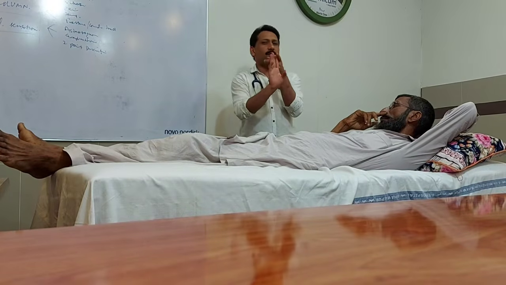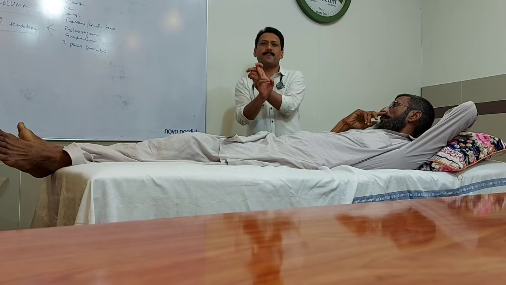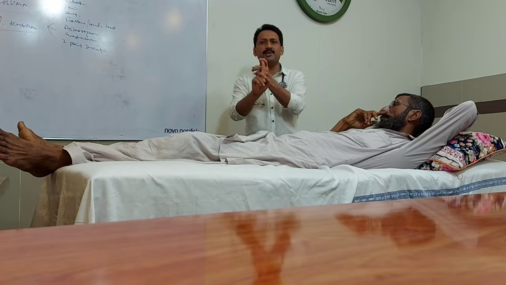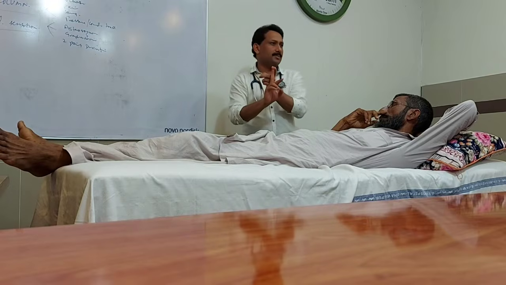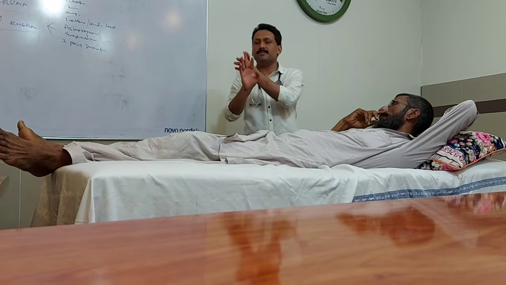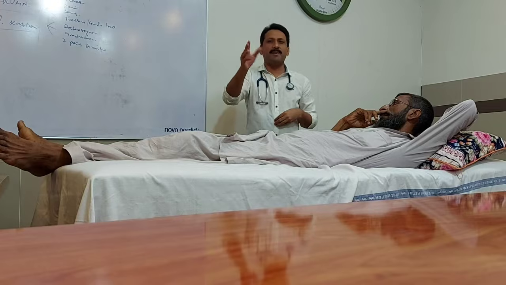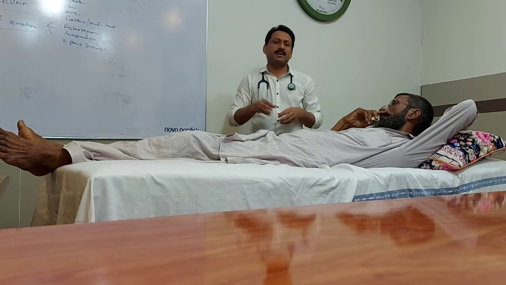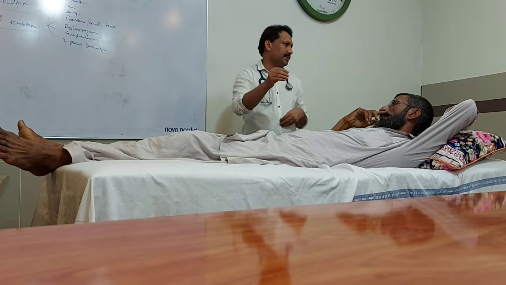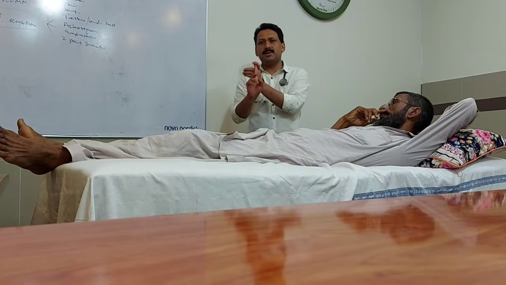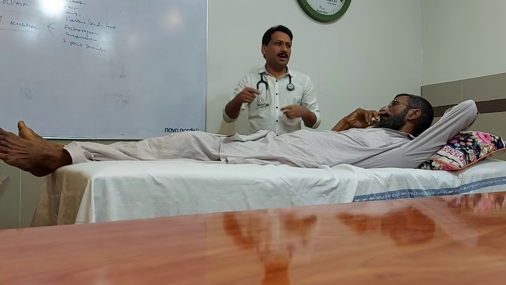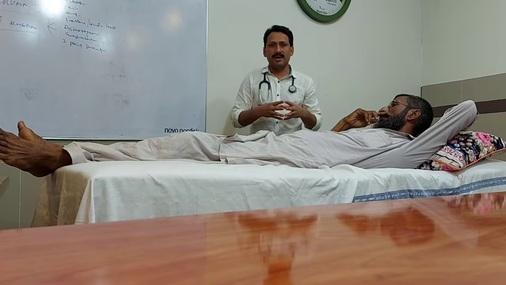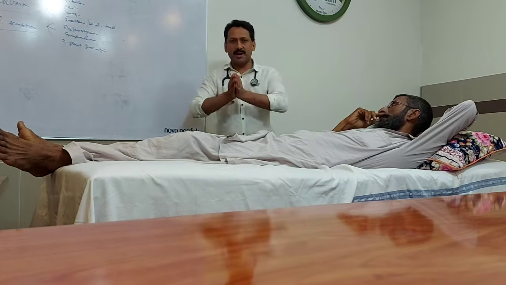The 3 points for the posterior column sensations are sensation of fine touch, proprioception and vibration. And talking about the lateral column sensation, the points are pain, temperature, crude touch and pressure, both can be checked. And then talking about the cortical sensation, remember the 3 things: astereognosis, graphesthesia and 2-point discrimination. While examining, I will keep on telling you how to examine these sensations. So we start with the examination.